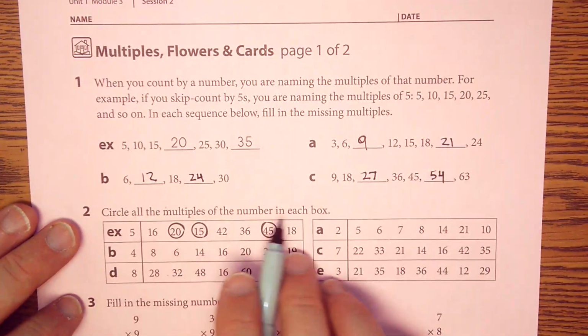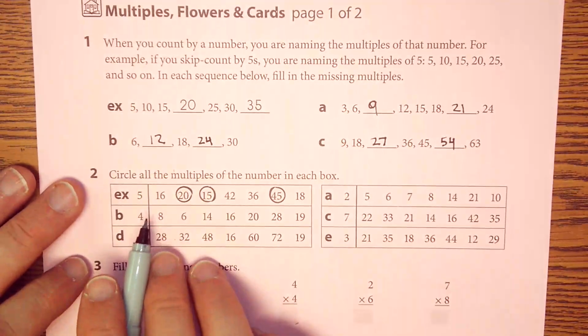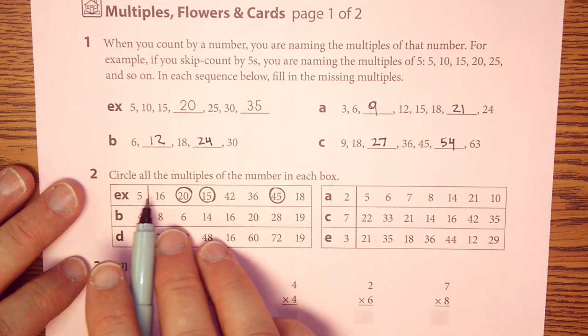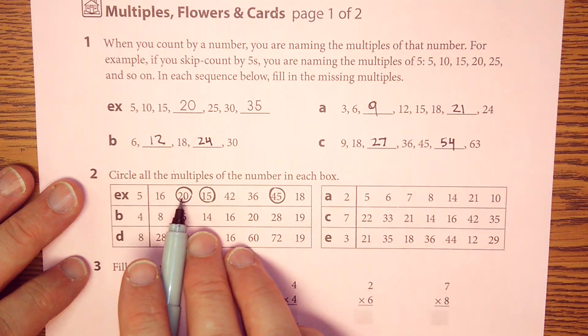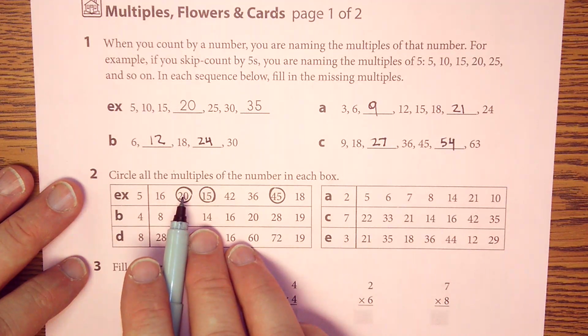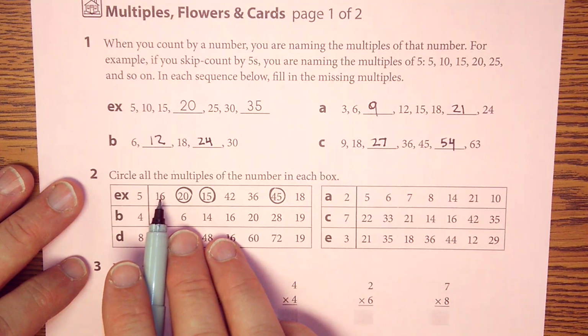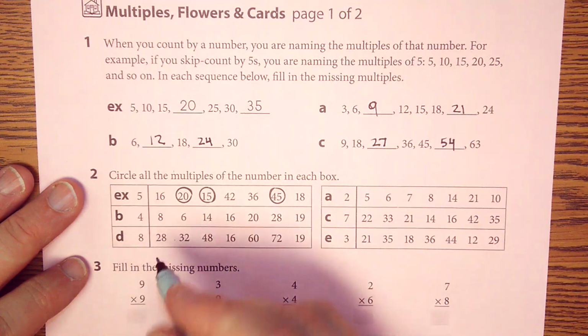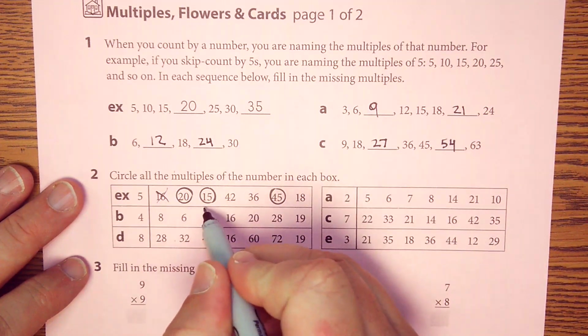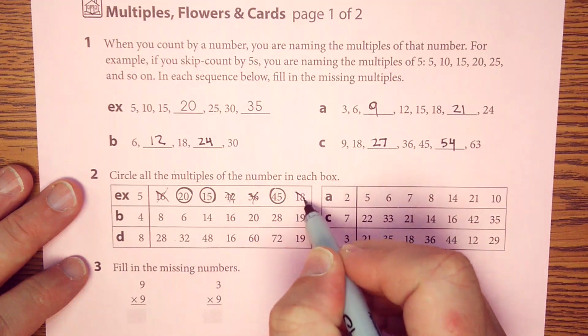Circle all the multiples of the number in each box. So, some of these are multiples, so I can take 5 times something and get 20. It happens to be 4, right? I can't take 5 times a whole number and get 15, so that's not an option. Yes, yes, nope, nope, yes, nope.